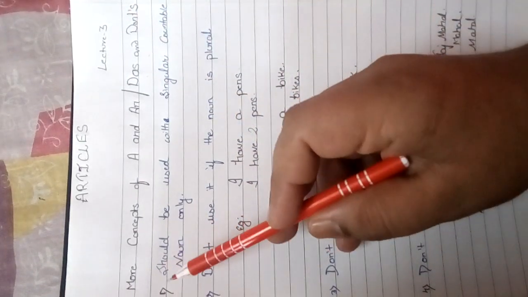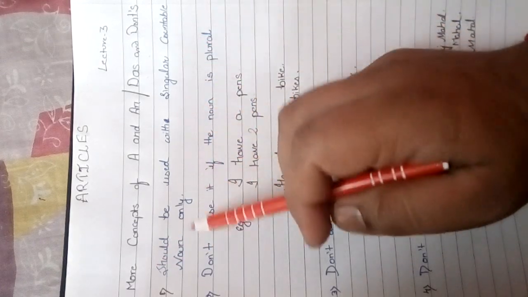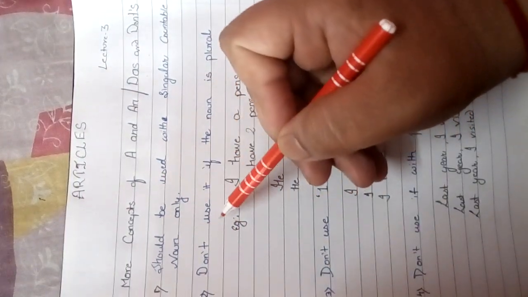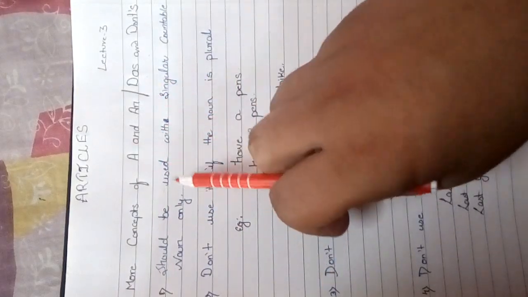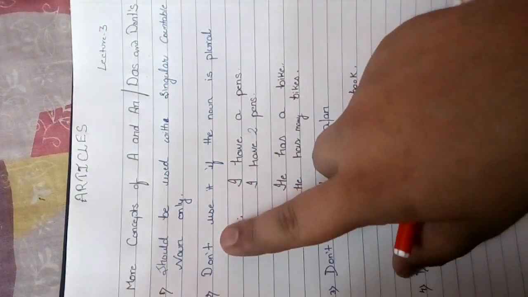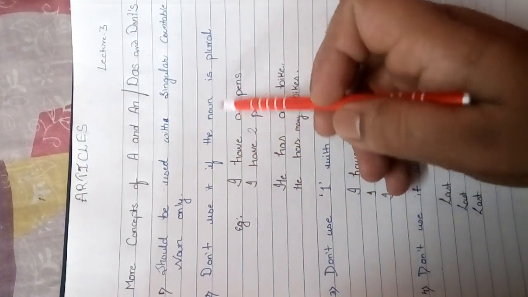So the first point goes here: a and an should be used with a singular countable noun only. If the noun is plural, then we are not going to use a or an. The second point is just the second part of the first point. If a and an are used with a singular countable noun, then it is obvious that they will not be used with a plural noun. Don't use it if the noun is plural.